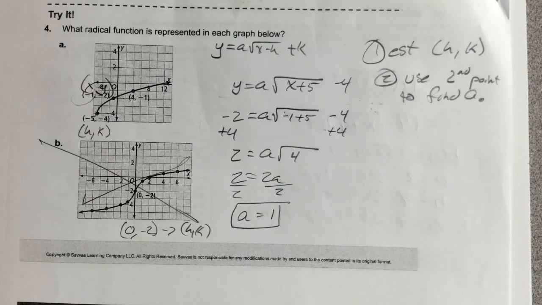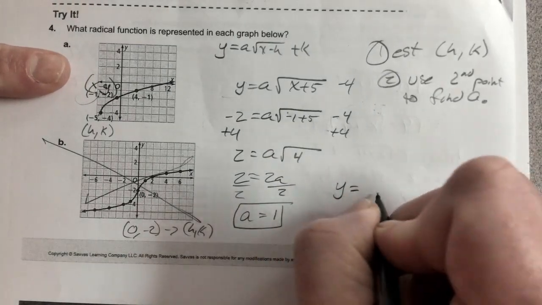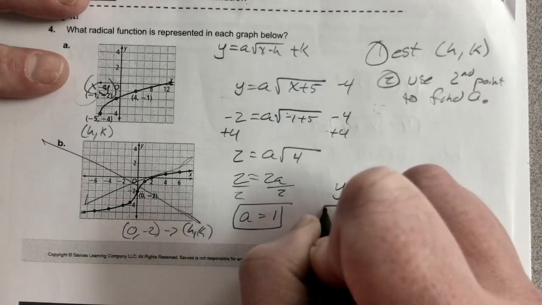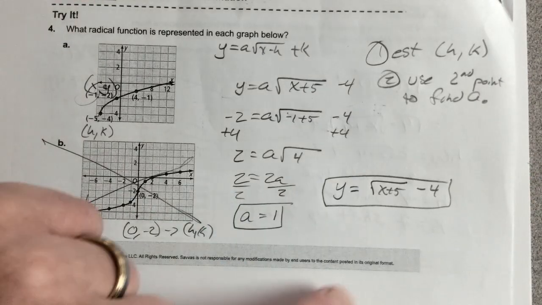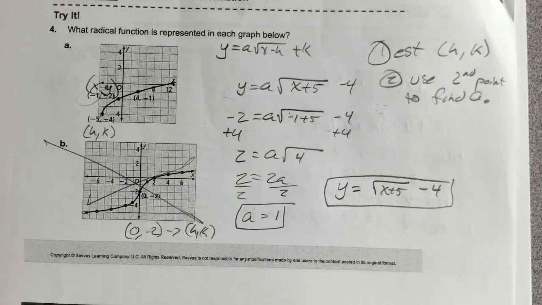So what radical function is represented in this graph? Y equals the square root of x plus 5 minus 4. That's the function being represented in this graph. Now we're not going to do b. For some reason, it's really tough.